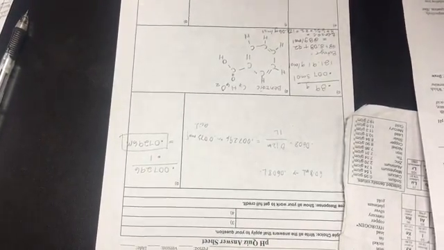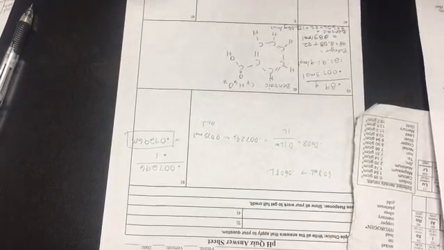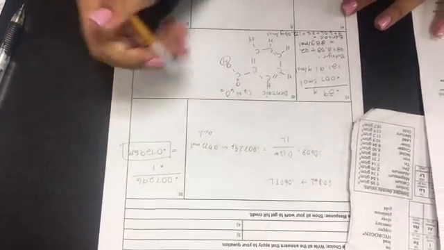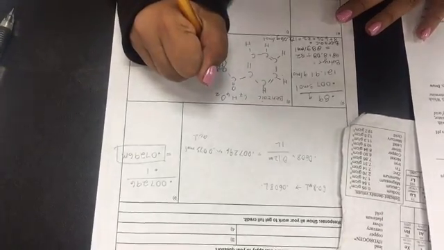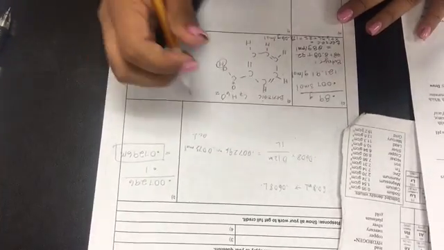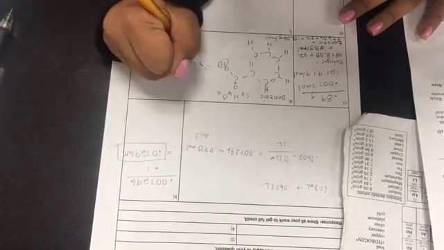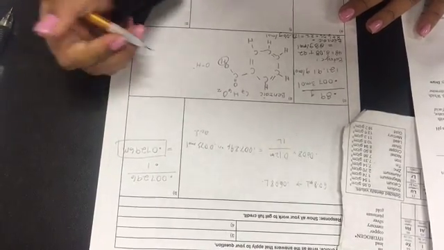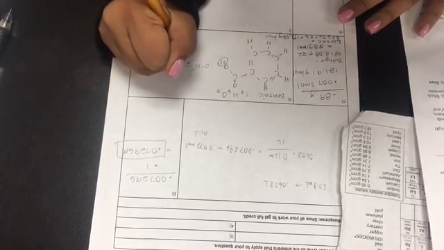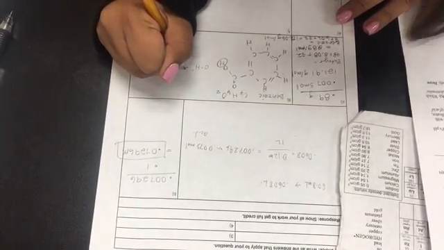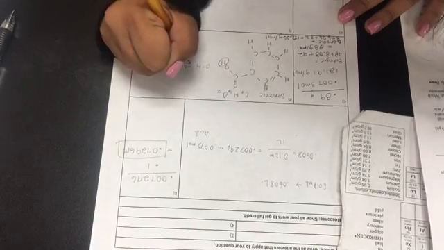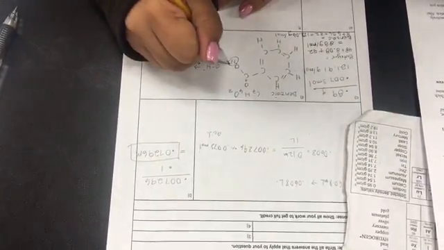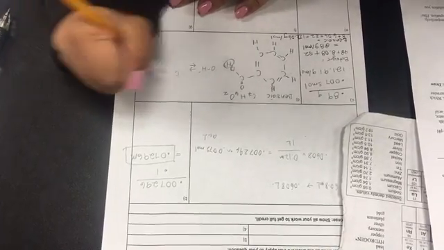For part 1 of D, you circle your acidic proton, and that would be your H that's bonded to the O. And then you react that with the base, and it is reversible. It takes the H plus, so then you would have this structure.